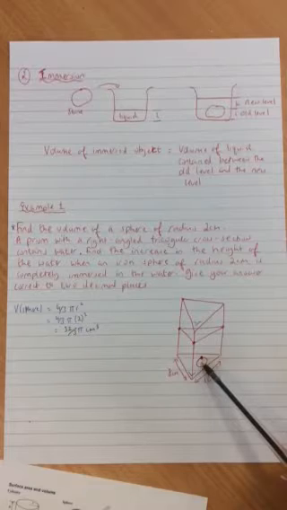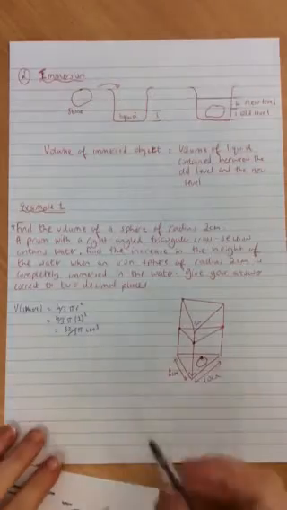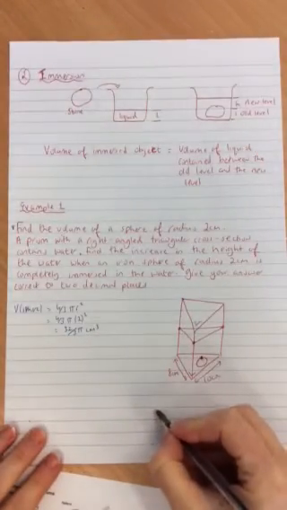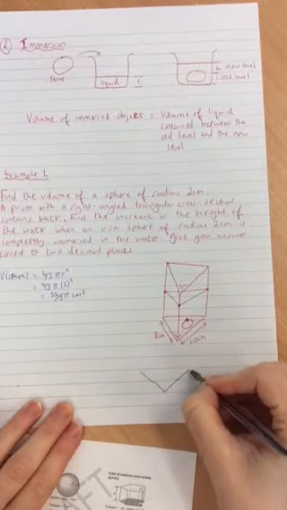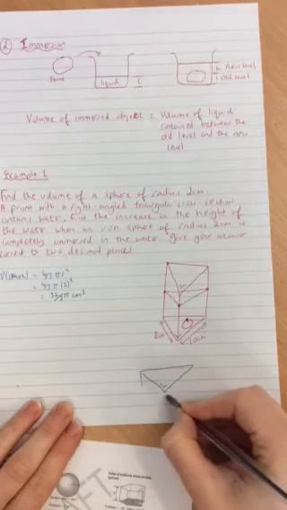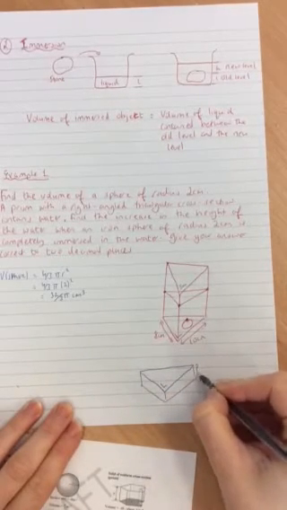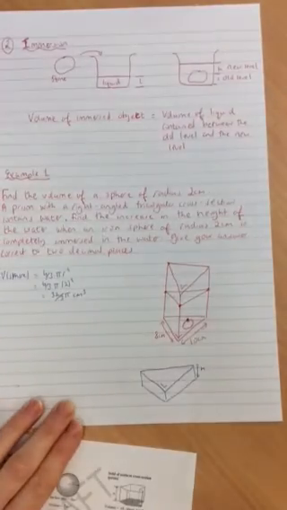Now, we already know the volume of the object that's been immersed, and we're trying to find how much that raised the level of water. So if we take our triangular prism, this is the right angle. Say, for example, it rises that much in height.